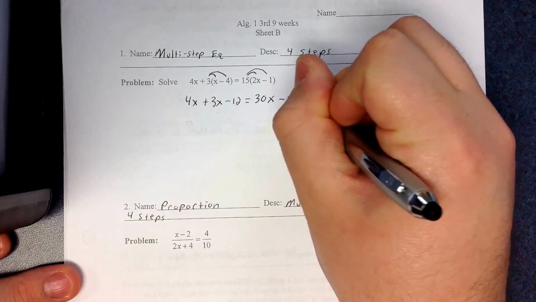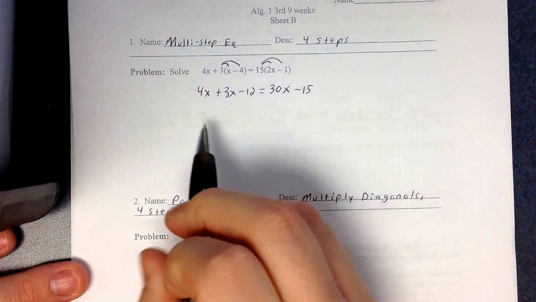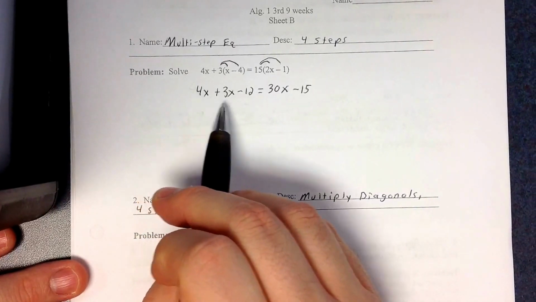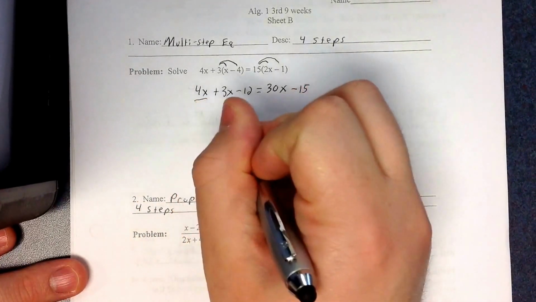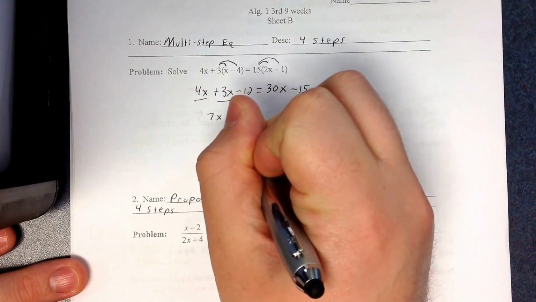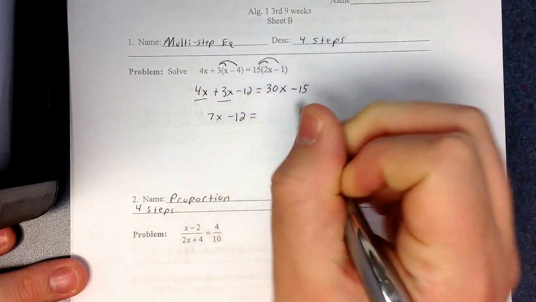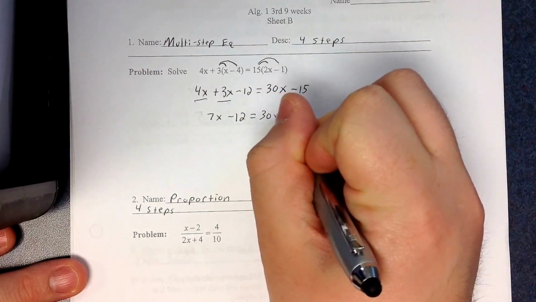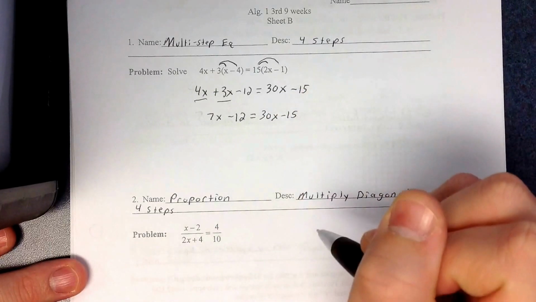negative 15. Then I want to combine terms on the left hand side of the equal sign. Well, the only thing I can combine is the 4x and the 3x. So that gives me 7x. Bring down the minus 12, equals, there's nothing to combine on the right hand side, so I bring it down.